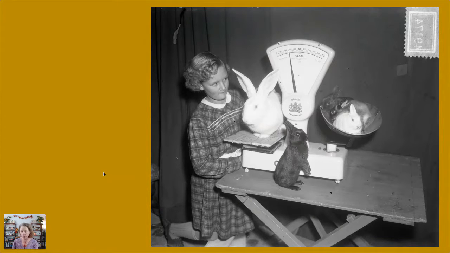Sorry, I'm losing my voice a little bit. Here's a historic picture of a little girl showing her rabbits. So lots of people show their rabbits in 4-H or FFA, like I did when I was a kid.